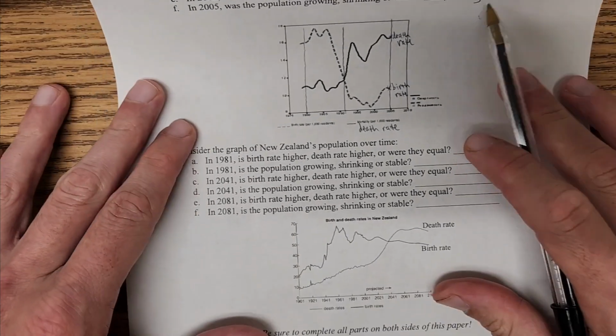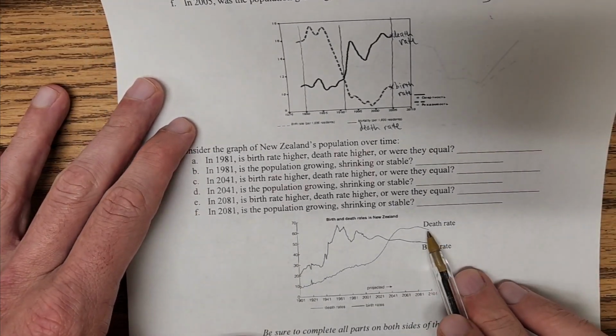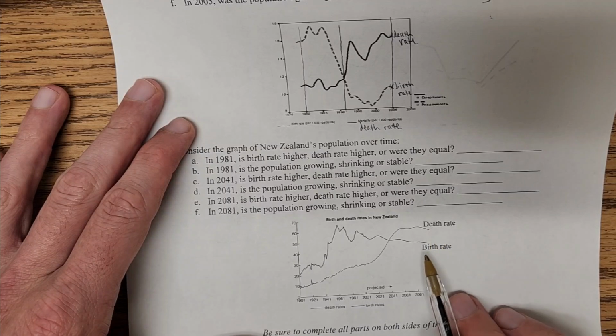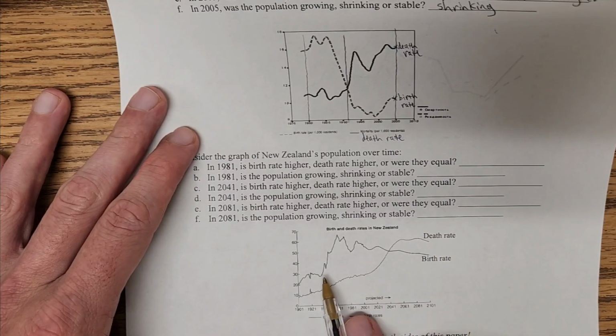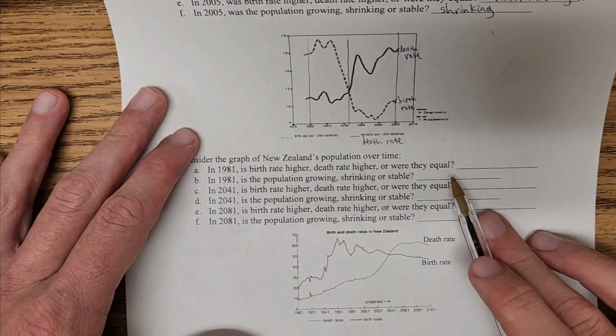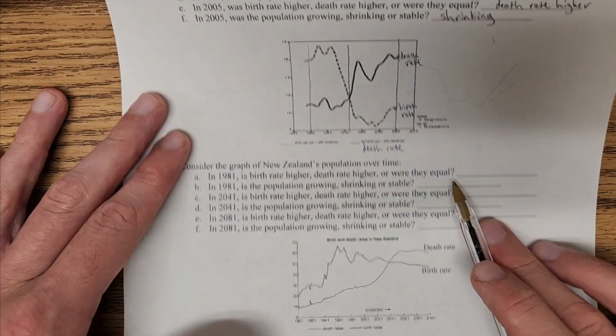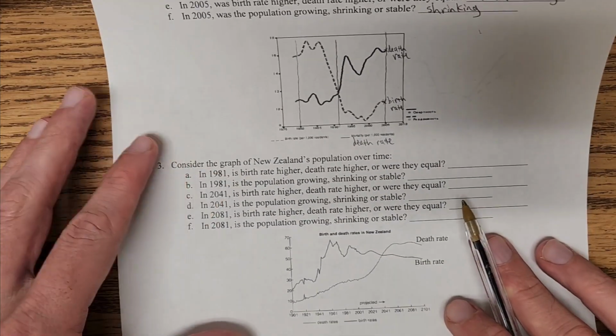Now, you'll do the same for yours, noting which is the death rate line and which one's the birth rate line. Whichever one's higher determines for that particular year whether the population of New Zealand is growing or shrinking. You can follow the same ideas as here in order to do this one here.